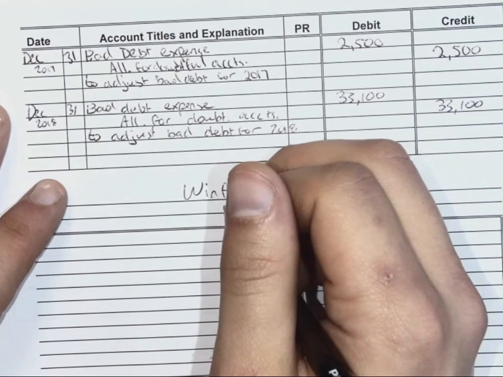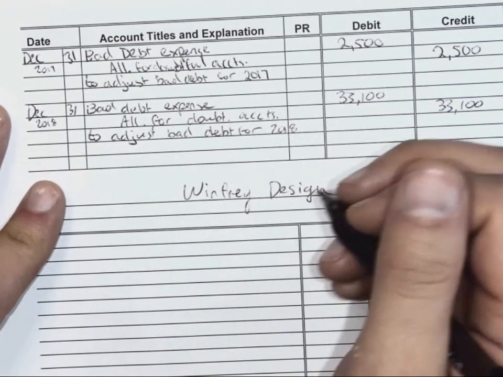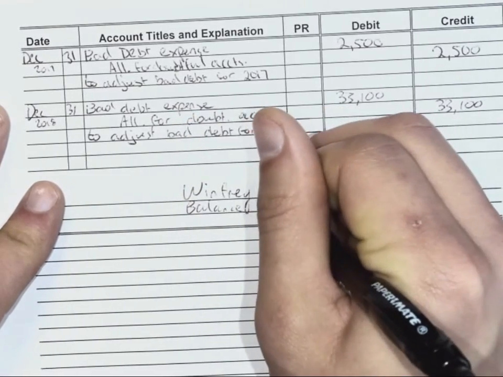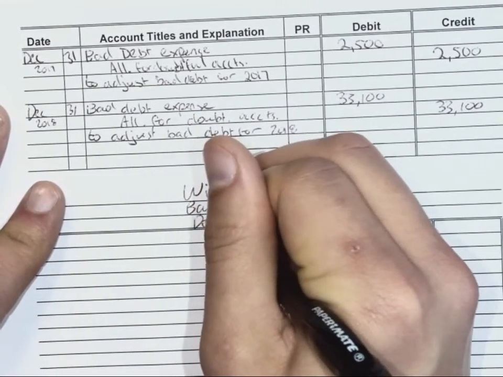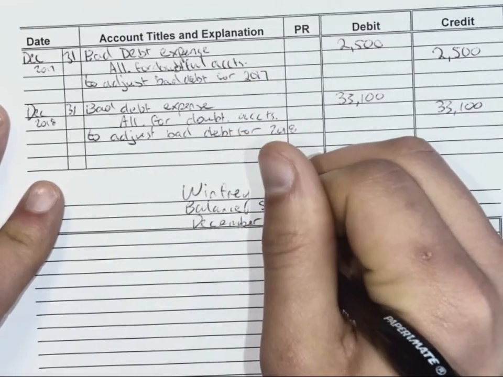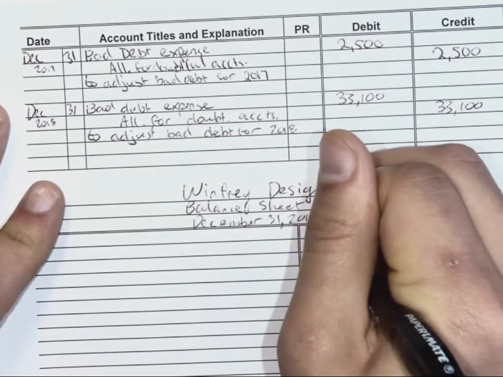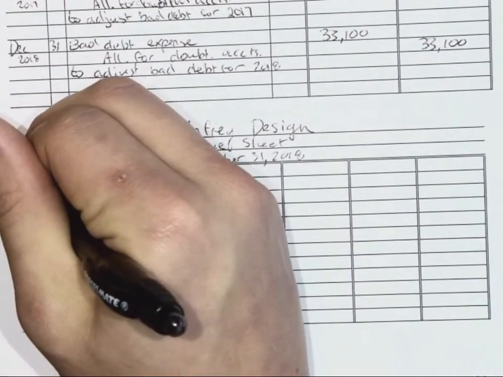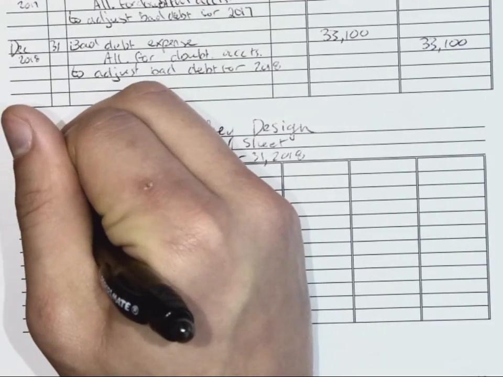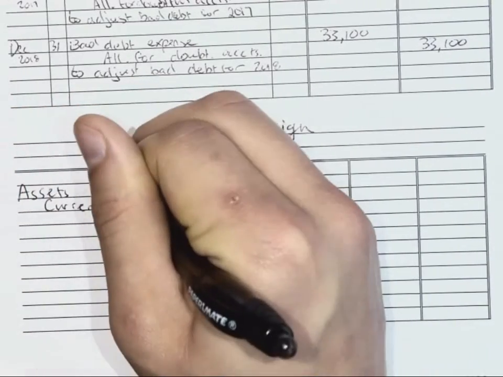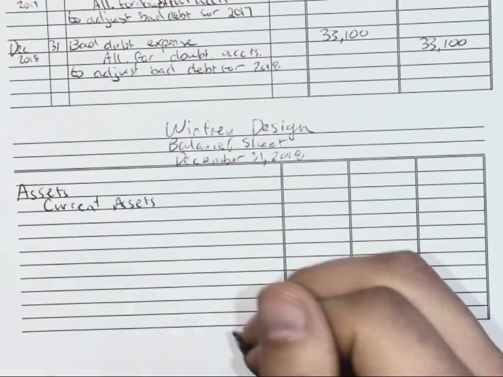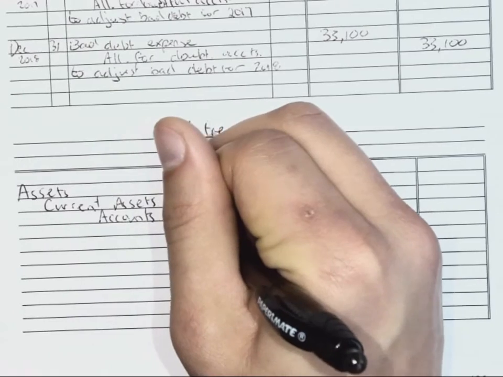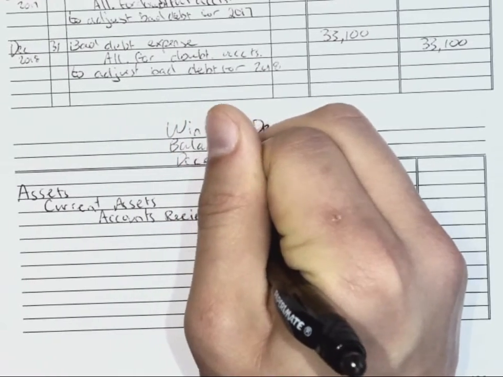It starts with our assets, our current assets, then we would have our accounts receivable.